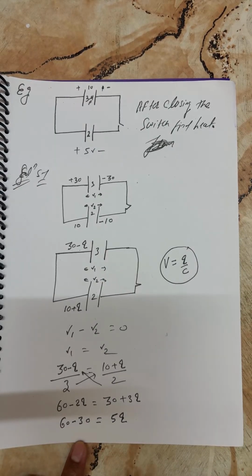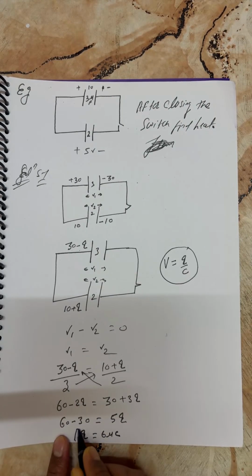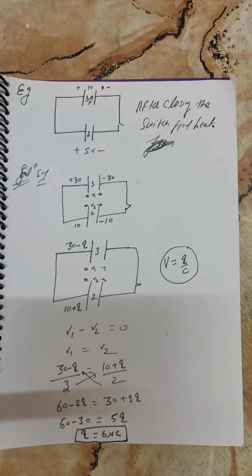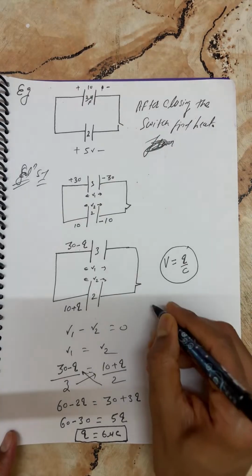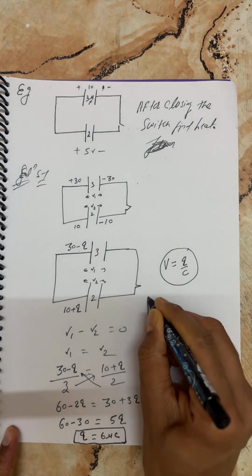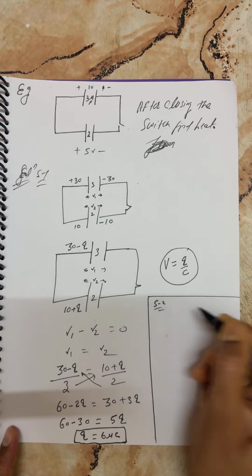So further, kids, you can write 60 minus 30 here, so 30 is equal to 5Q. How much charge has flown here? So you can say Q is equal to 6 microcoulomb. This is the charge flown. Now, this thing here we can put over there, which is a part of step 2.